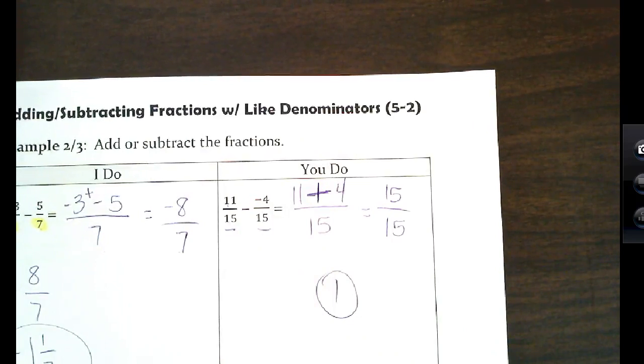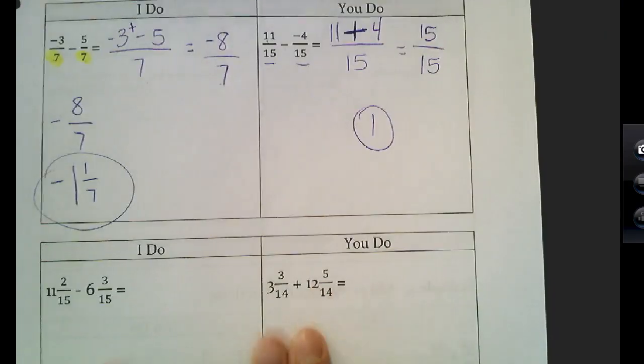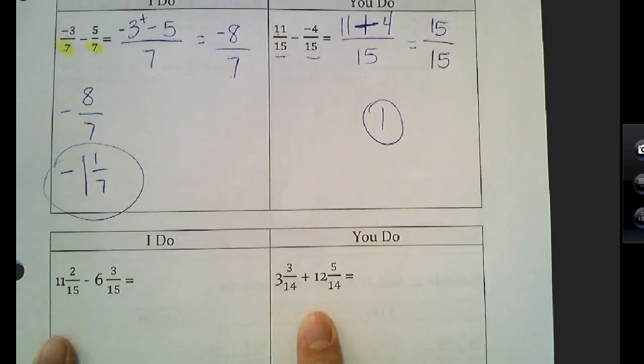Questions so far? All right, we're actually going to jump down to this example right here, this you do. I'm going to skip the I do for a moment.